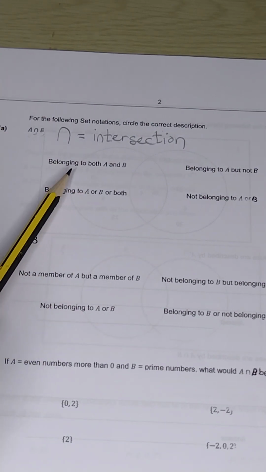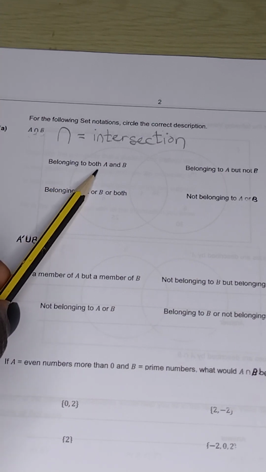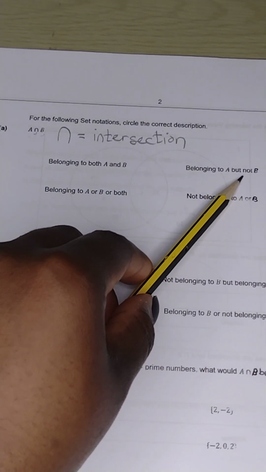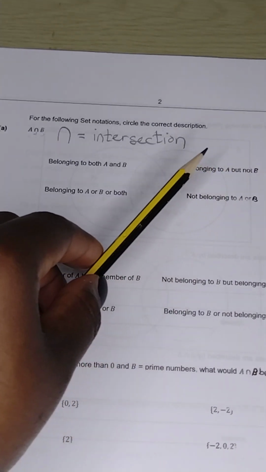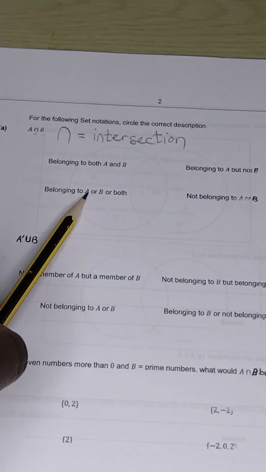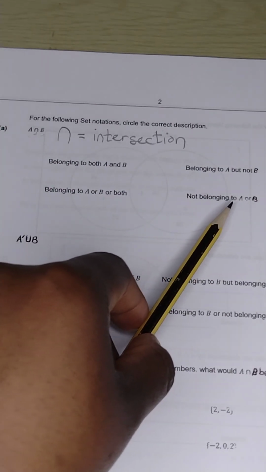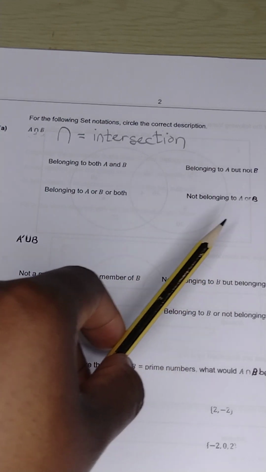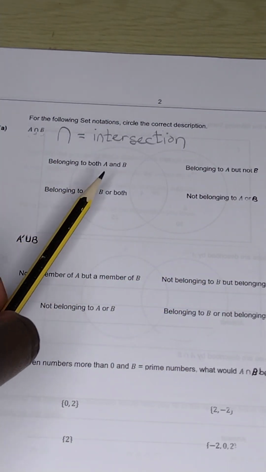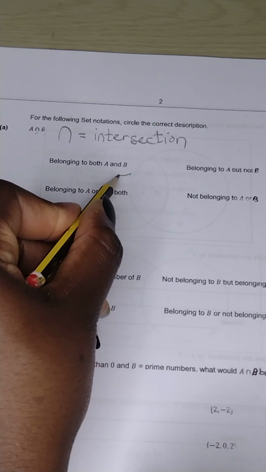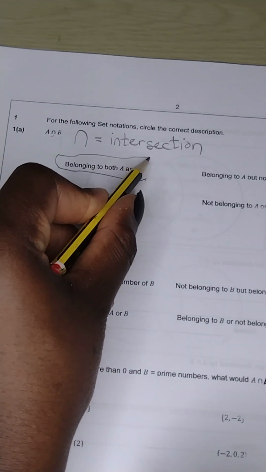So if we come here, belonging to both A and B, we have another option, belonging to A but not B. And then our third option, belonging to A or B or both. Then not belonging to A or B. So it is belonging to both A and B. Okay, so what you can find in A and also find in B. So I'm going to circle that as our answer, intersection.